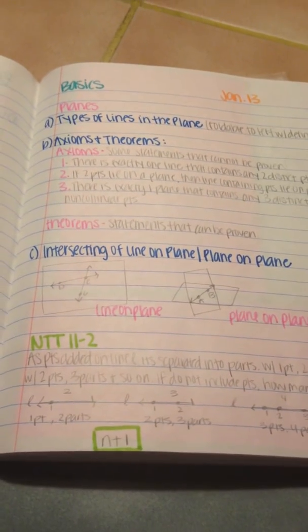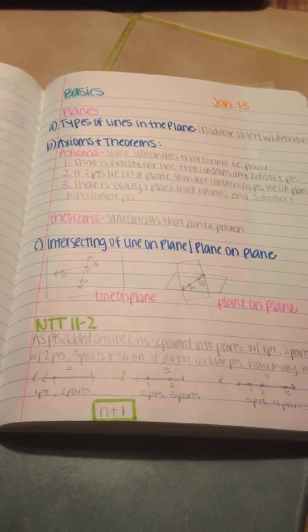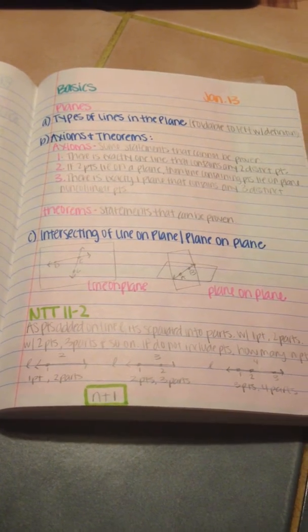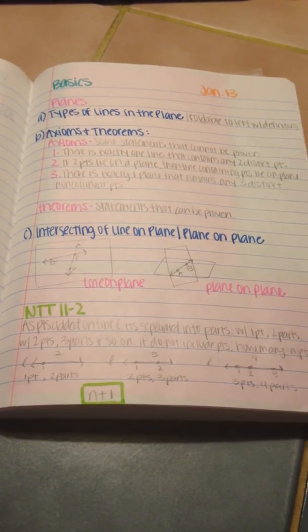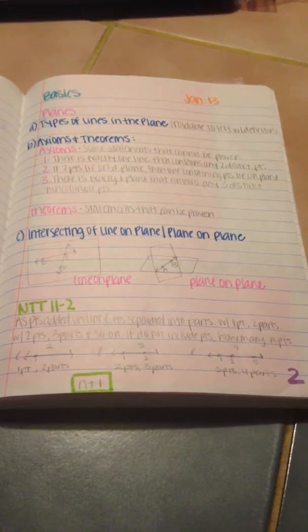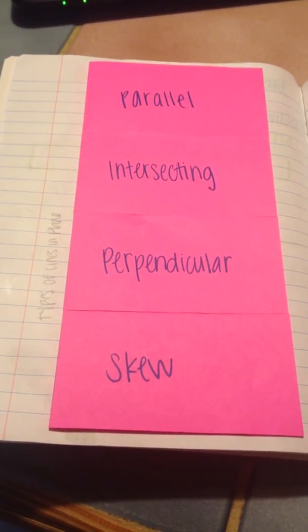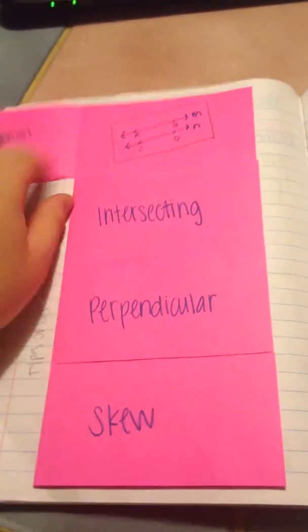Next I have planes, types of lines in the plane, axiom and theorems, intersecting of line on plane, and plane on plane. And it ends with, now try this 11-12. Here's the foldable for parallel, intersecting, perpendicular, and skew lines.